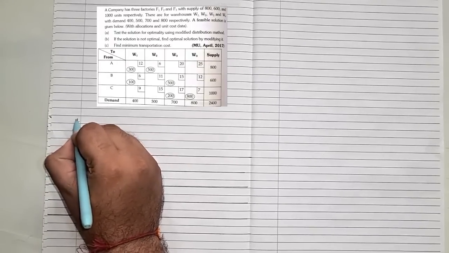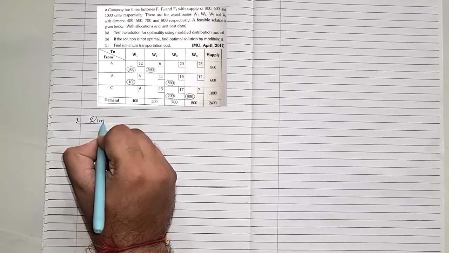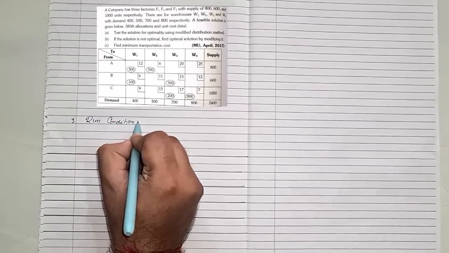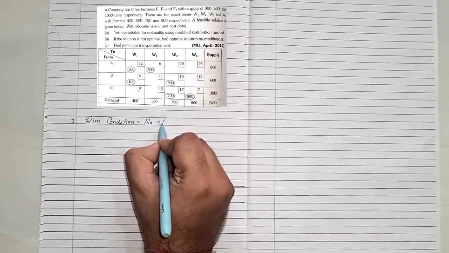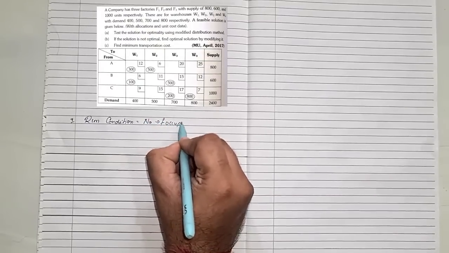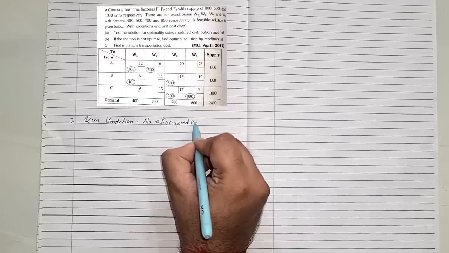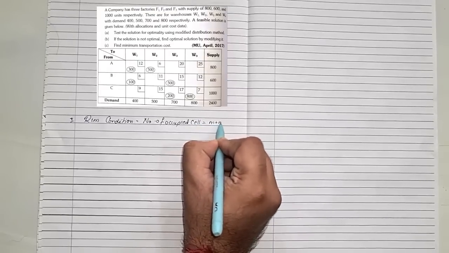The very first thing: in the question they've already given us the allocated cells. Whenever allocated cells are given, we will first find the rim condition. So I'll write here rim condition. The rim condition formula is: number of occupied cells should be equal to m plus n minus 1.